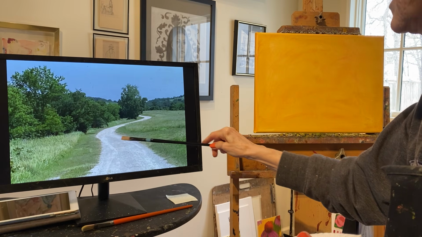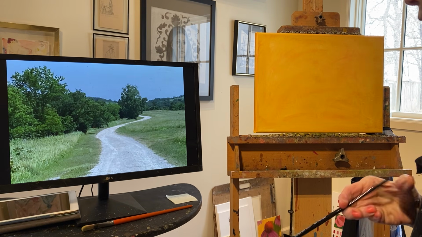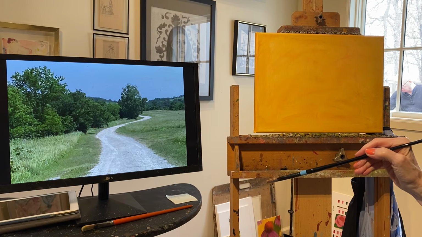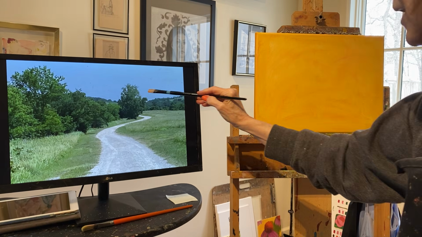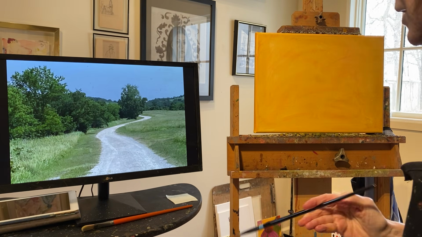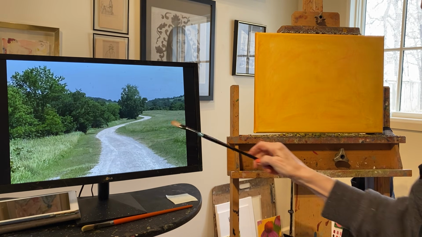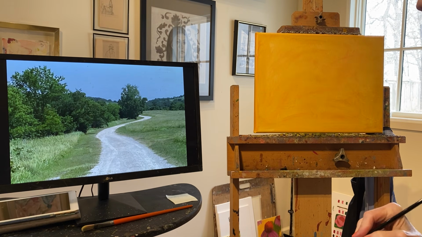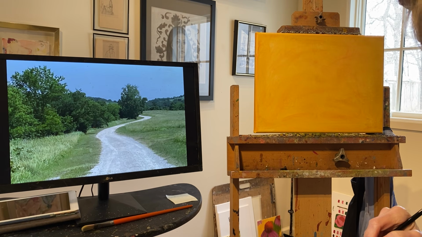With this country road, I'm going to be using some warms and cools, very light warms and cools. I don't want it to go lighter than the sky, even though this does look very light in this photograph. I don't want it to compete with the light in the sky, but I'm going to be using most likely some light oranges and violets, and then lay some of that blue sky color right on there.